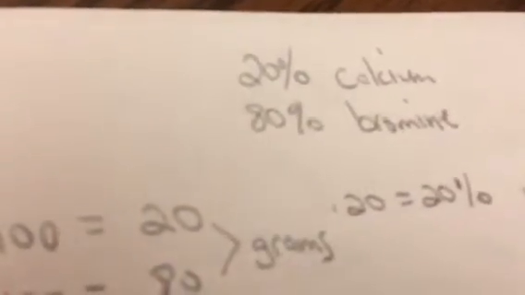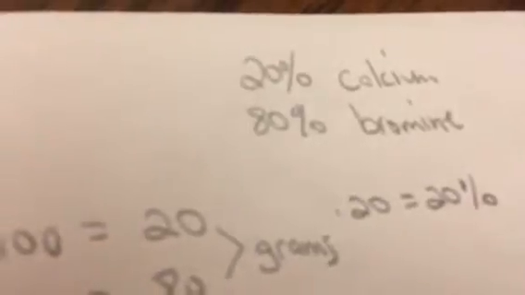Okay, so now we're going to move on to page 51. No, it's 51 in my book. It's S167 in your book. And we're going to talk about how to identify and calculate from these analyses, these compounds that we get, this compound analysis, in order to get our empirical formula.